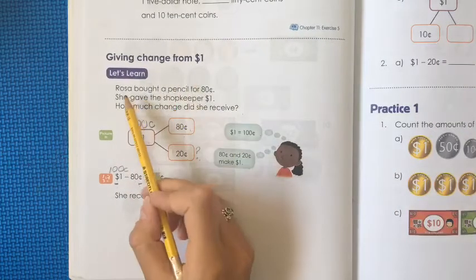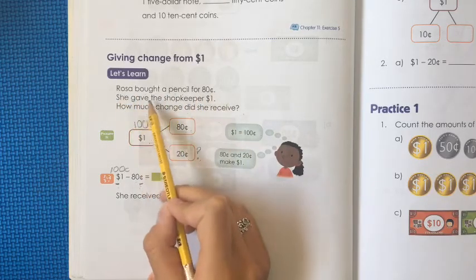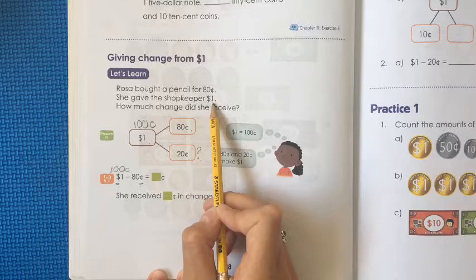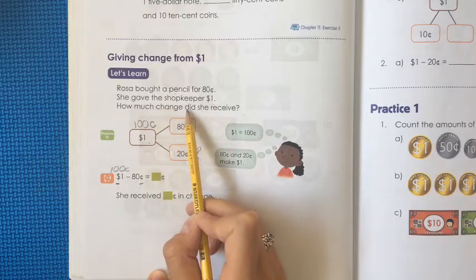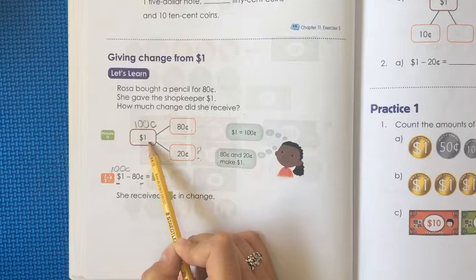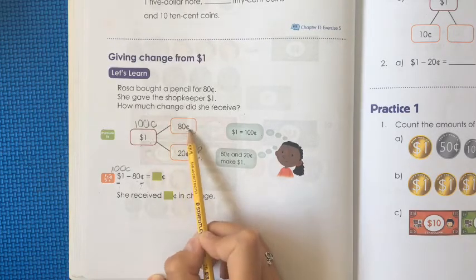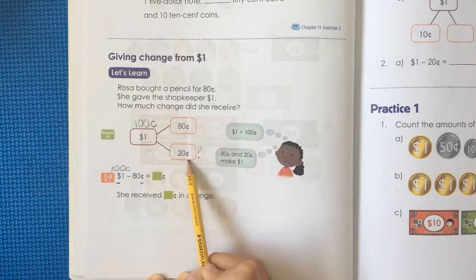Let's learn. Rosa bought a pencil for 80 cents. She gave the shopkeeper $1. How much change did she receive? So she paid with a $1. It cost 80 cents. How much change will she get?